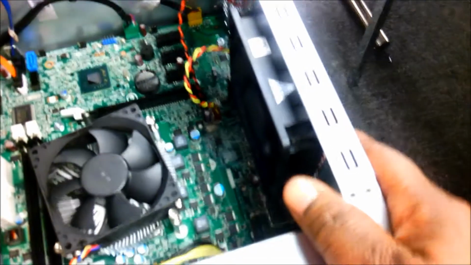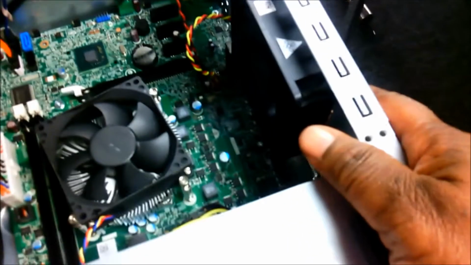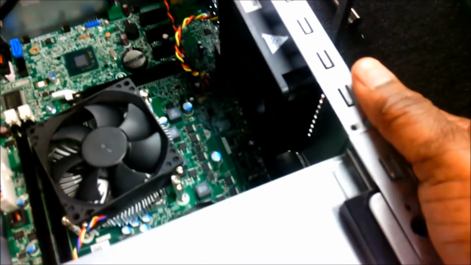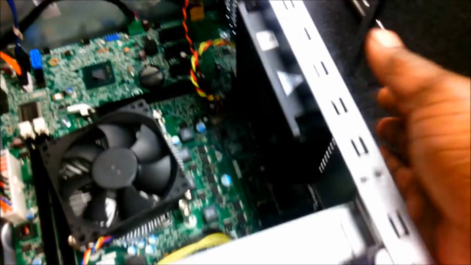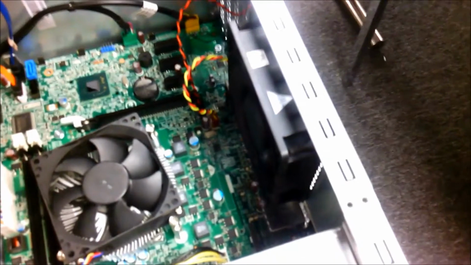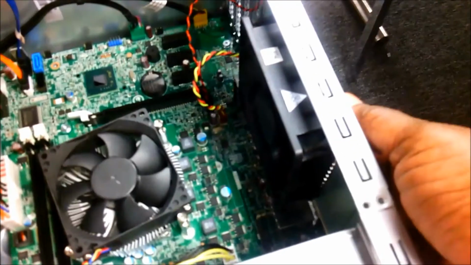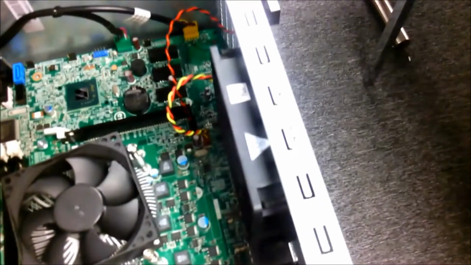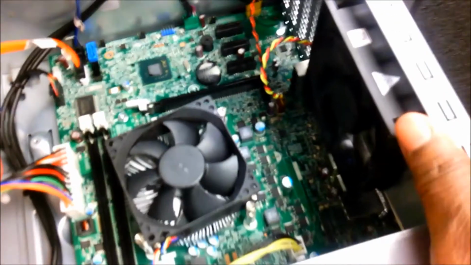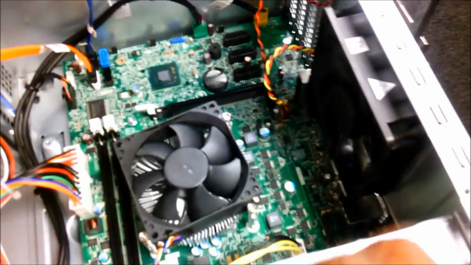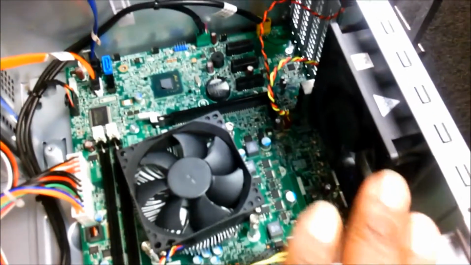Then we have our case fan. Our case fan or system fan is located on the back side of the computer or on the side of a laptop, and it draws hot air out of the system so that the system can stay cool and won't overheat. They all pretty much work in conjunction together to keep the system from overheating.